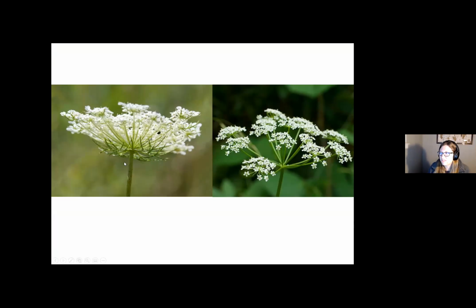This one on the left, you can see these leaf-like structures under it that we would call bracts. You can see them at the base of the inflorescence, even at the base of each of these little sub-inflorescences up at the top. Whereas the one on the right doesn't have any. They're absent. But people can mix these two up, and if you mix these two up, it would actually be a deadly mistake.